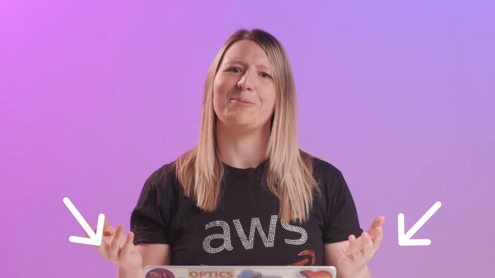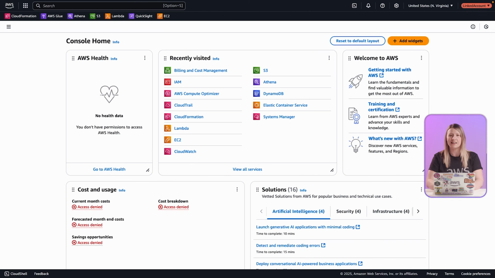Now let's go to the account we shared it with and see what the access looks like. By the way, if you have any questions, drop them in the comments below and I'll be happy to help. Now we are in our linked account, so let's go see what we can see in Cost Explorer. We'll go to our billing and cost management portal.